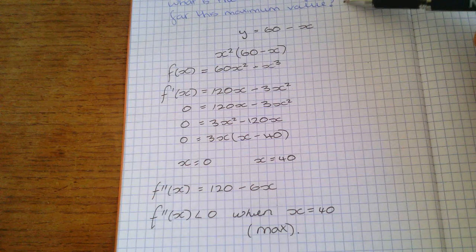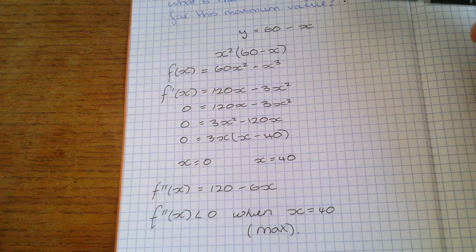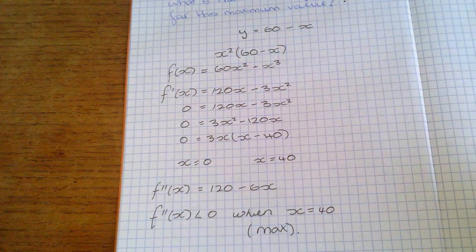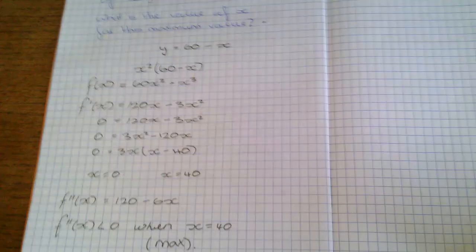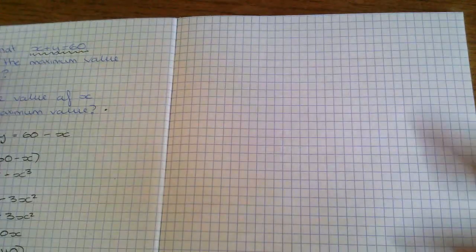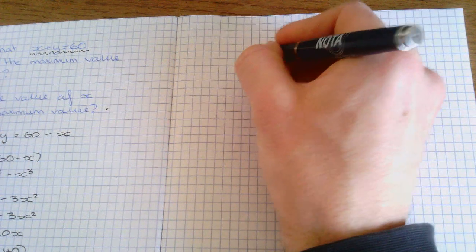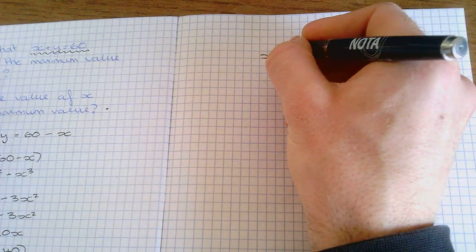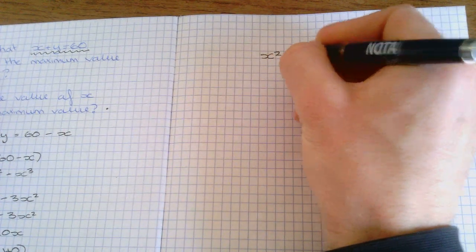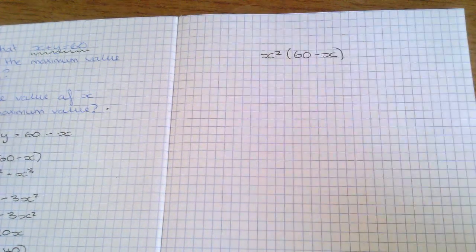We know that the maximum value of x is 40, but we need to substitute back in and figure out what the maximum value of x squared y is using that. So then you just substitute in 40 into, remember that we rearranged x squared y to be x squared brackets 60 minus x.